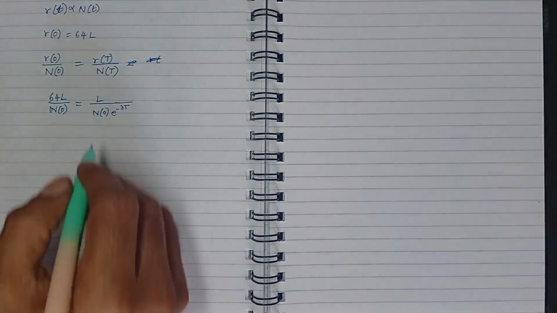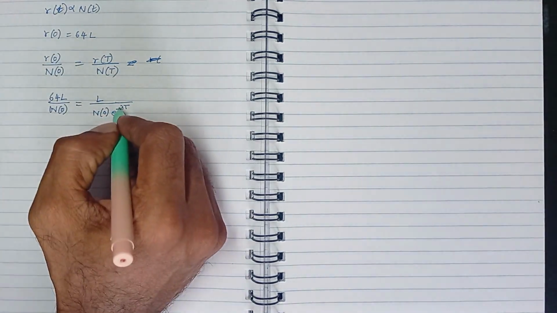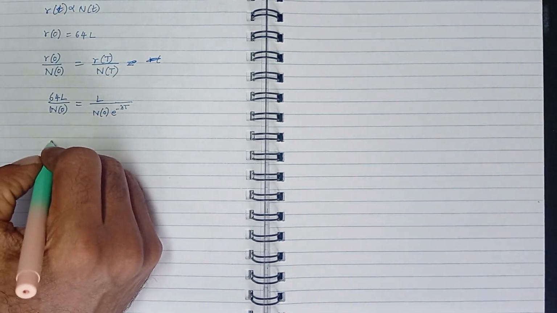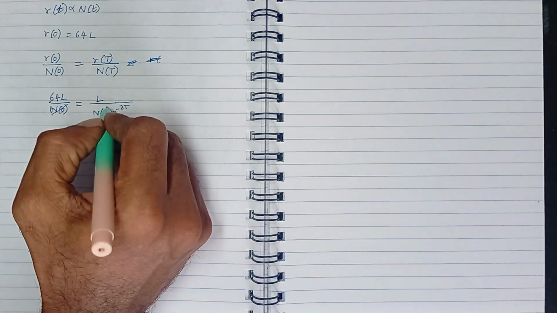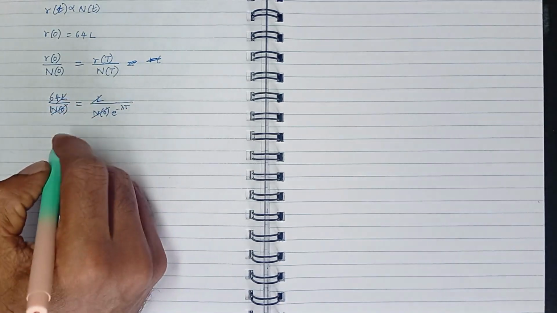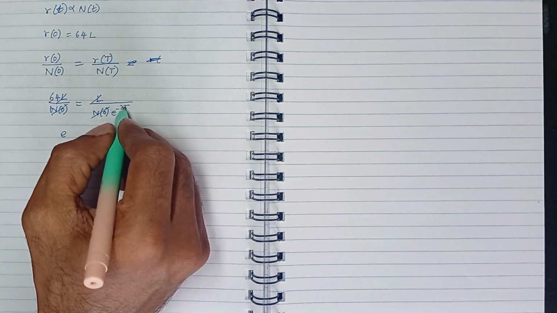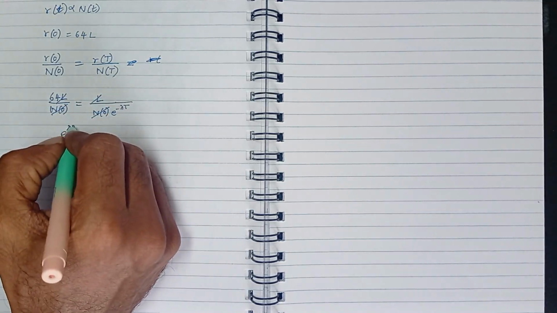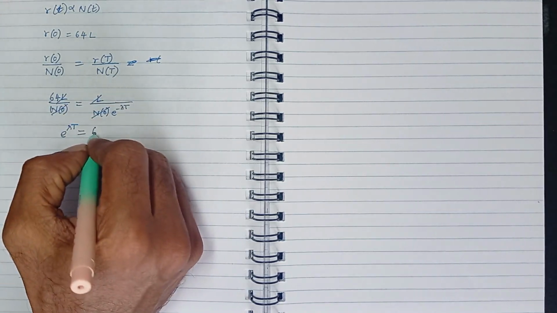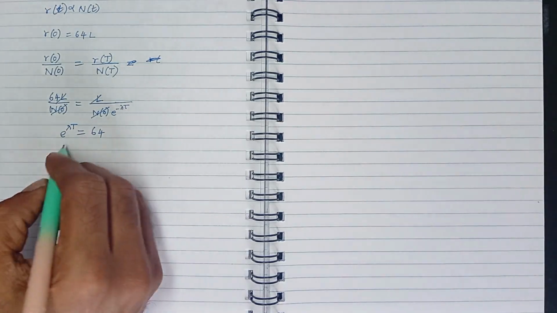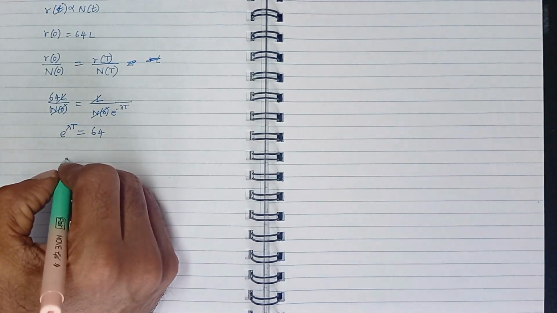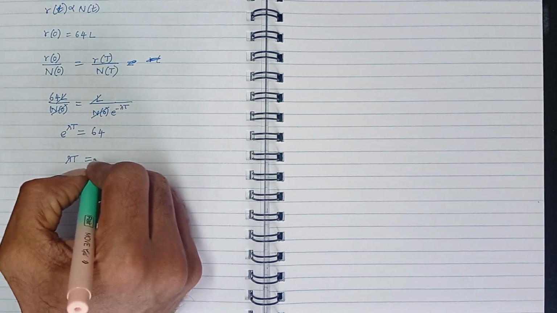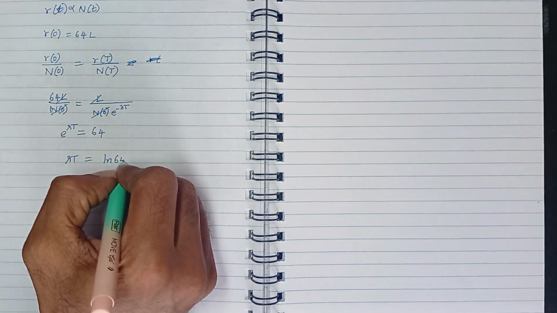And this lambda is the decay constant. We will come to that shortly. Now you can see the L gets cancelled, so all that remains is e. This we can move to the numerator: e to the power lambda t equals 64, and taking the natural logarithm on both sides, we get lambda t equals ln 64.